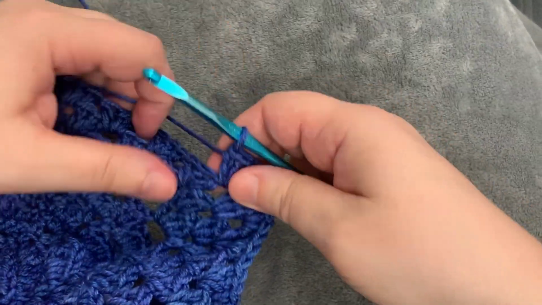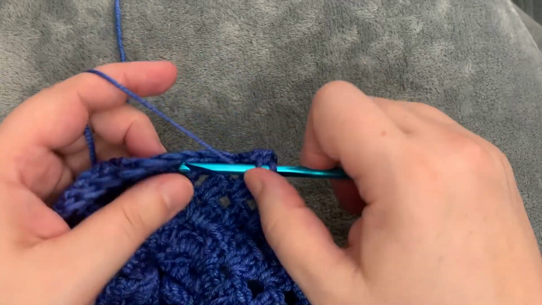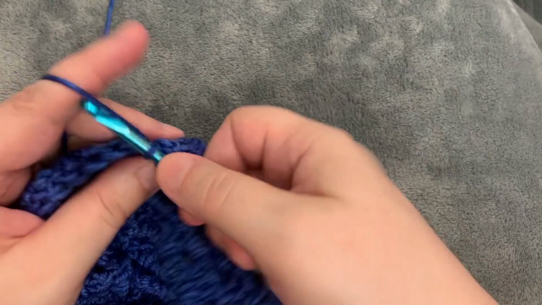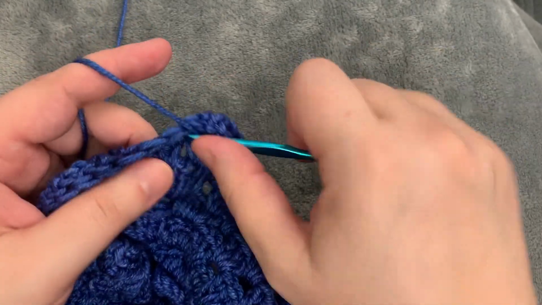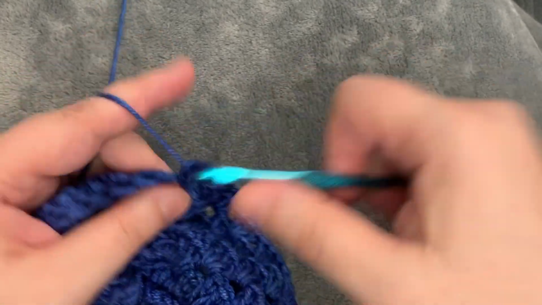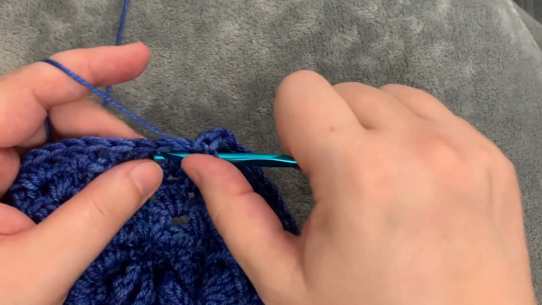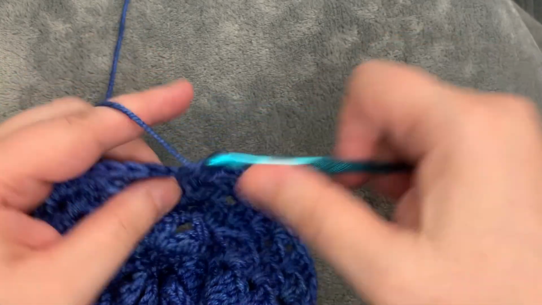Repeat that. So 3 double crochets in the next 3. 1, 2, 3. That's 1. 1, 2, 3.